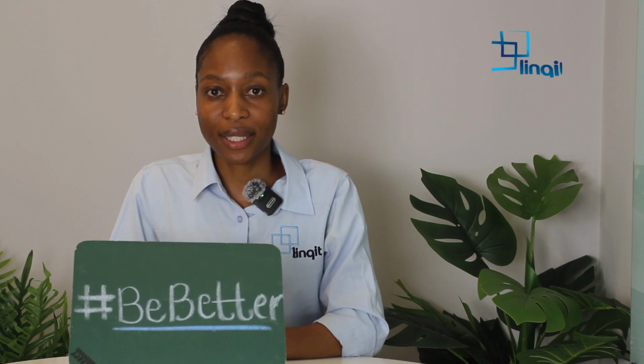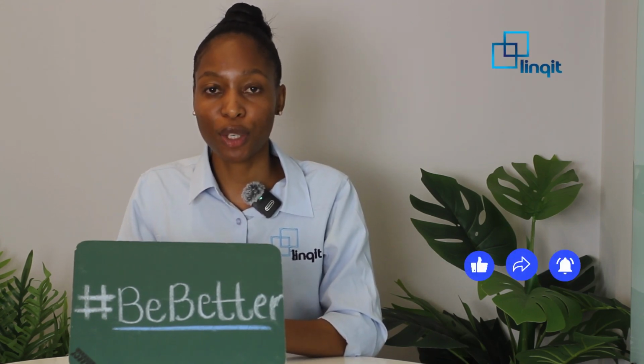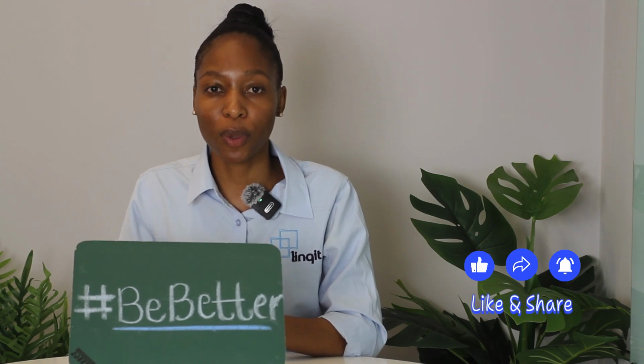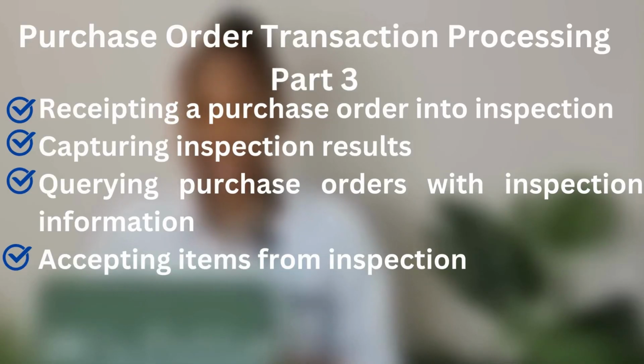Welcome to part 3 of the purchase order transaction processing. Part 3 will be the conclusion of the purchase order transaction processing, and it will include the following: receipting a purchase order into inspection, capturing inspection results, querying purchase orders with inspection information, and lastly, accepting items from inspection.